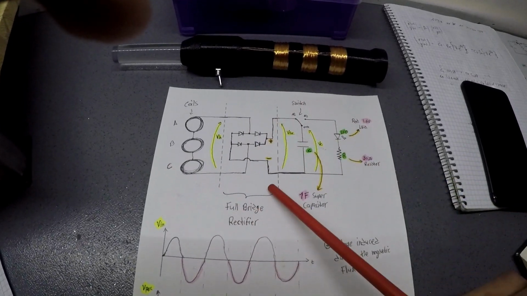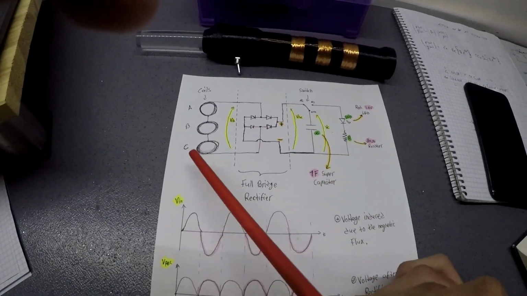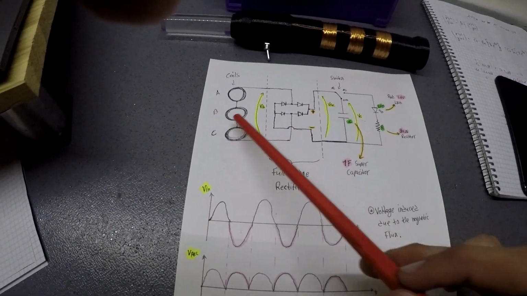So let's take a look at our electric circuit. Here we have the three coils which are coiled over this core, a full bridge rectifier, capacitor, and of course the LED and resistor. So first of all, we're shaking the magnet. Let's take for simplicity this perfect simple sine wave. Whenever we shake, we generate the sine wave on this coil as a voltage.